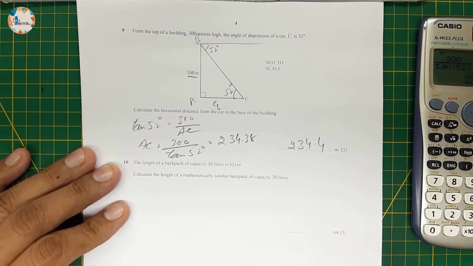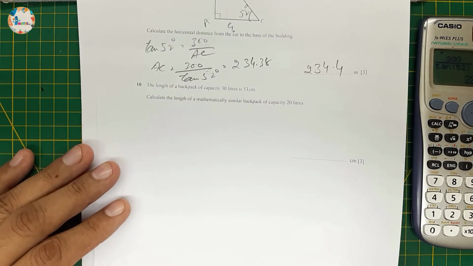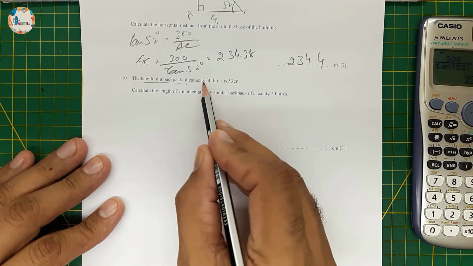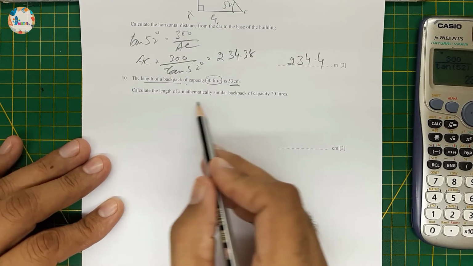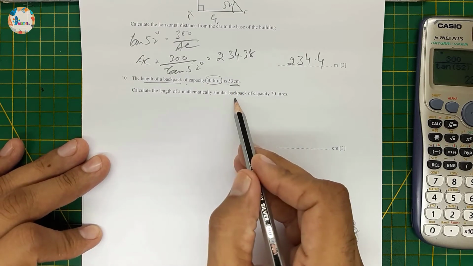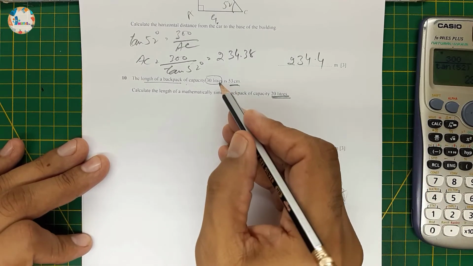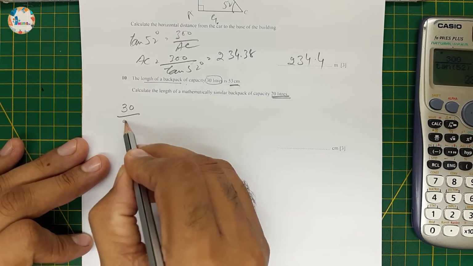Question number 10. The length of a backpack of capacity 30 liters is 53. So the length of that bag with capacity of 30 liters is 53. Calculate the length of a mathematically similar backpack of capacity 20 liters. So capacity is 30 liters and 20 liters.